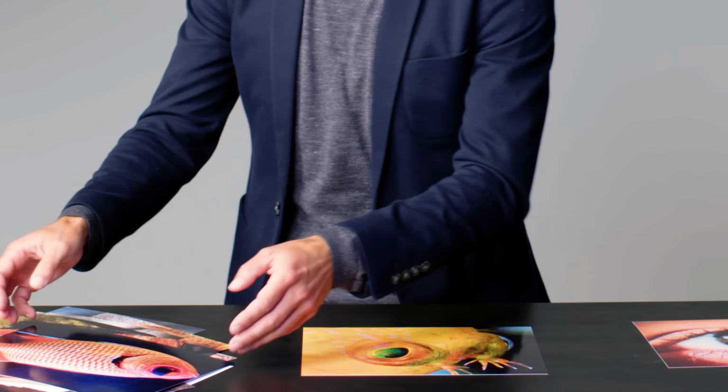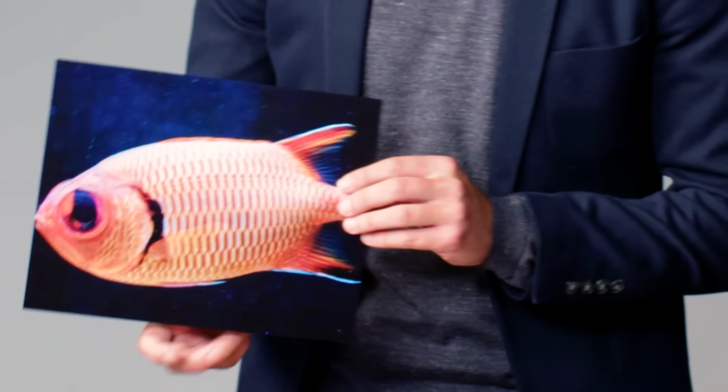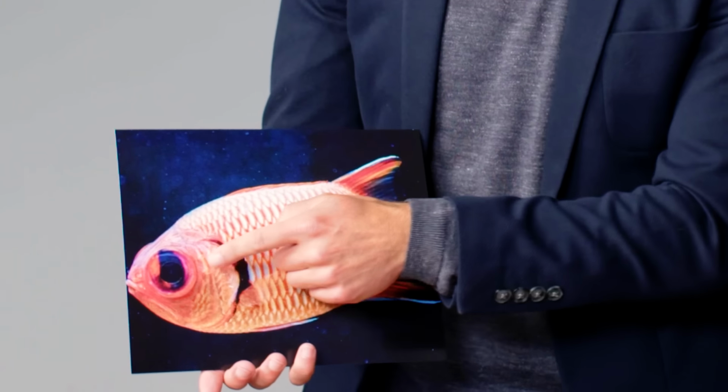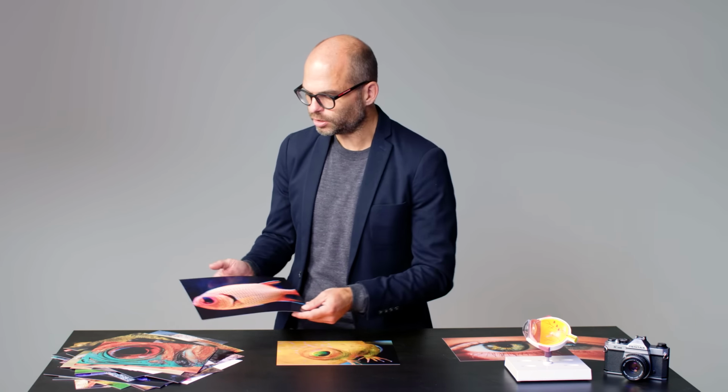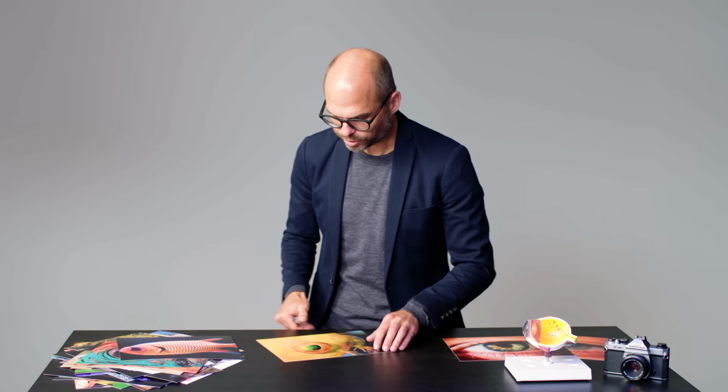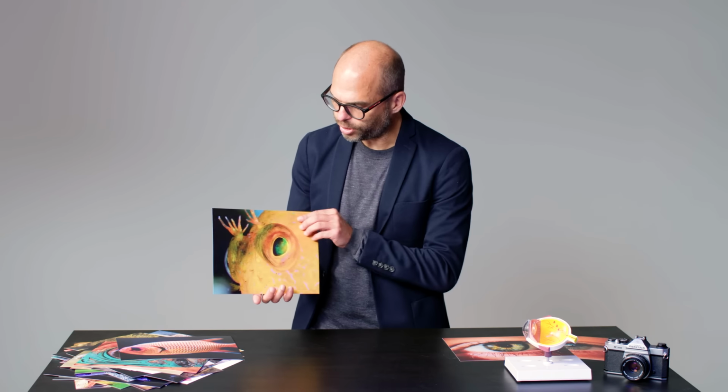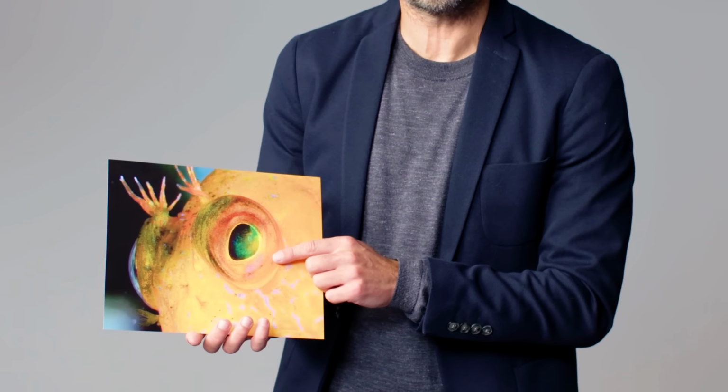So if you look, for example, at this soldier fish in here, we see that we have a very large eye and a very large and rounded pupil. And that helps to collect more light. This is a nice contrast to the blenny, which is diurnal, where we have this pointed pupil shape and the eye is actually quite a bit smaller.